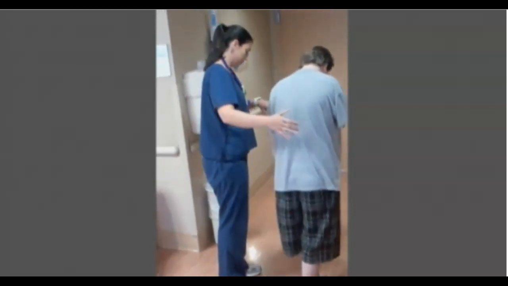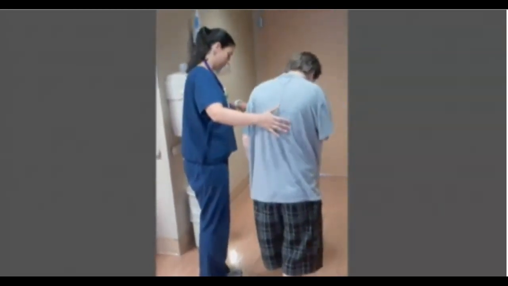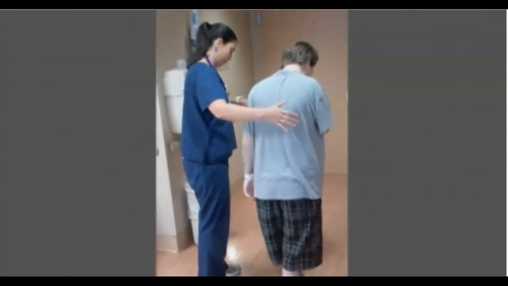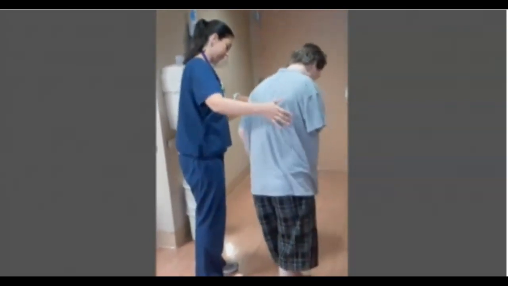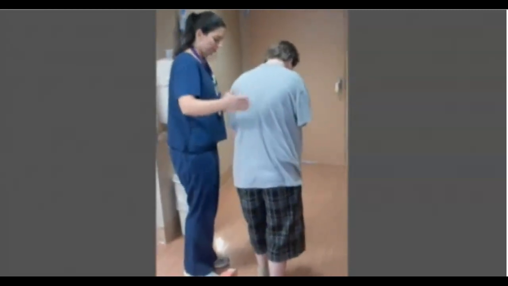Here, he attempts to complete tandem stance. Note his decreased use of ankle strategy and increased use of hip strategy. He scored 40 out of 56 on the Berg Balance Scale.